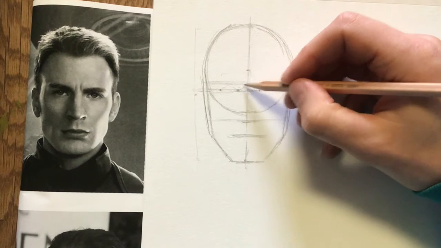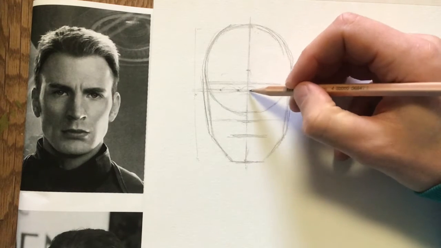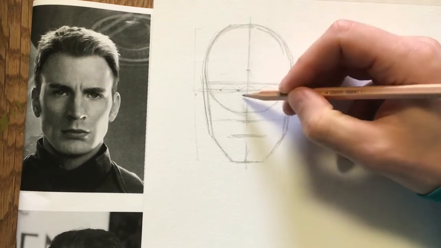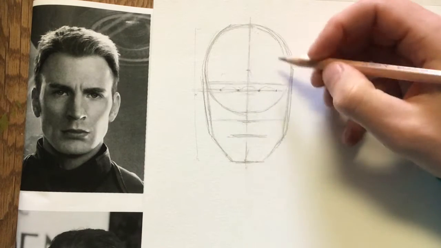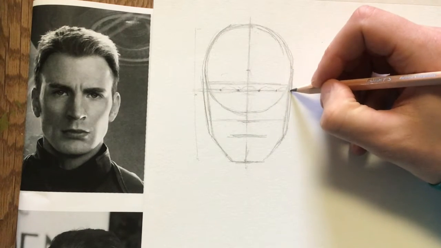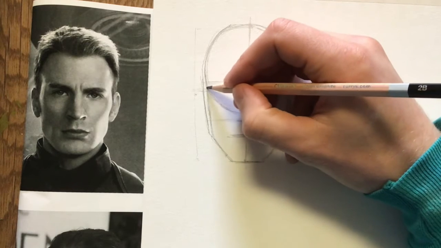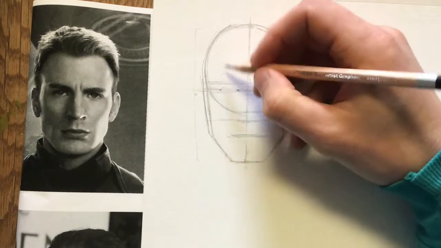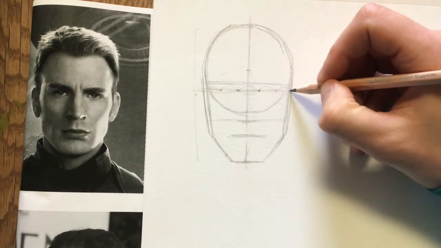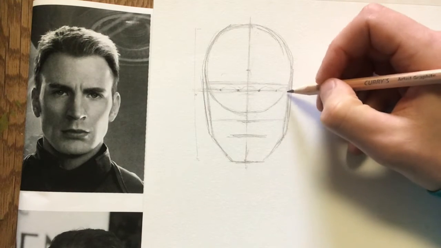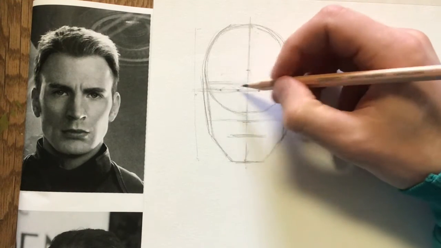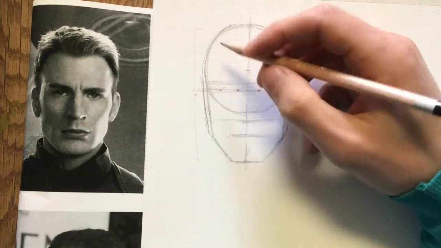So the space between these marks should be the same distance as the eyes themselves. And you should be able to fit a fourth and a fifth eye on either side of the face. So you should be five eyeballs across. That's the trick. Okay, so you can draw those in lightly just to gauge, or you can measure.